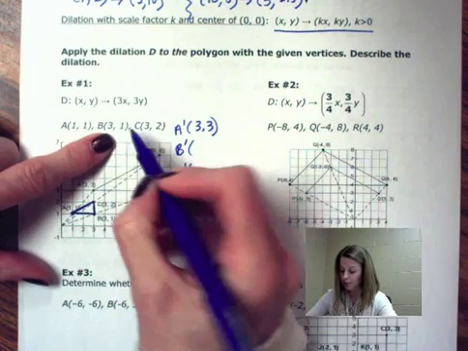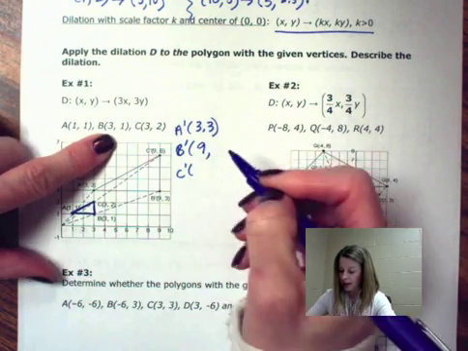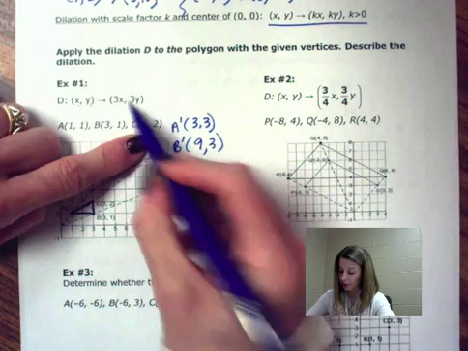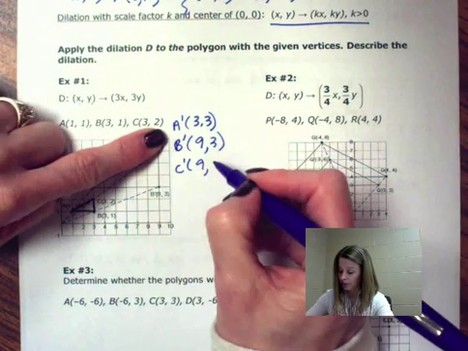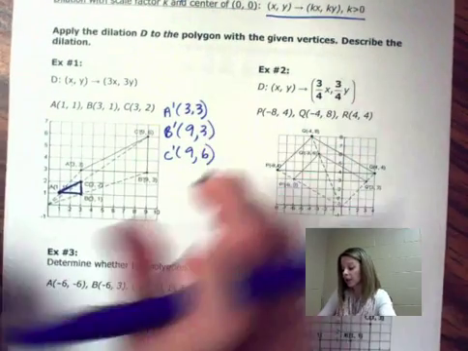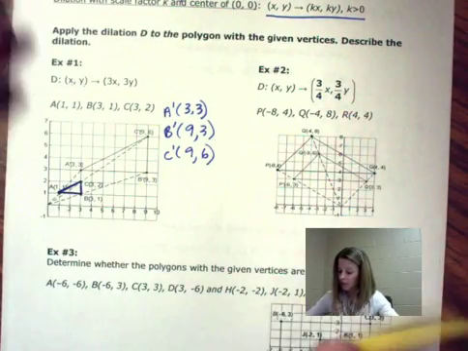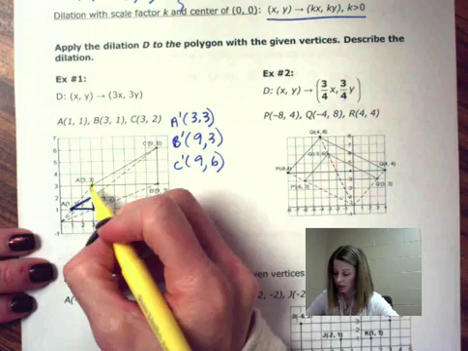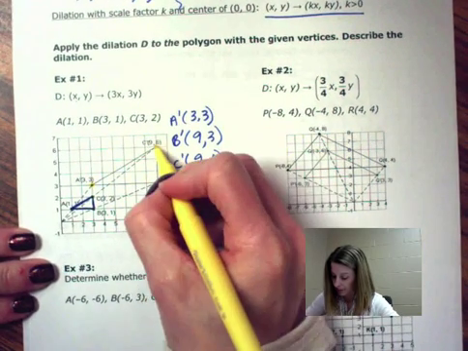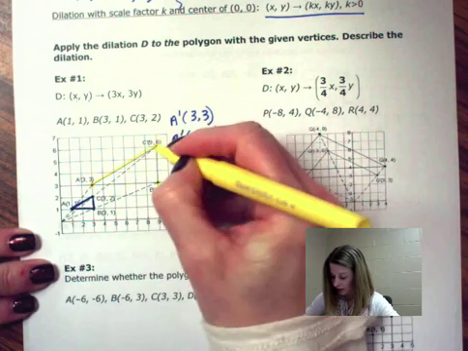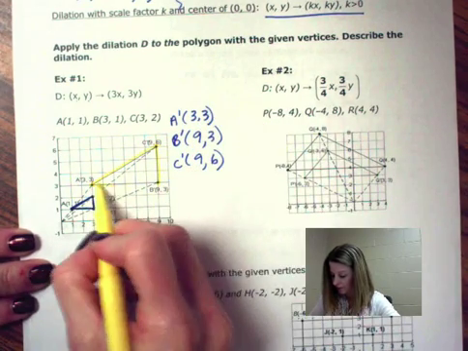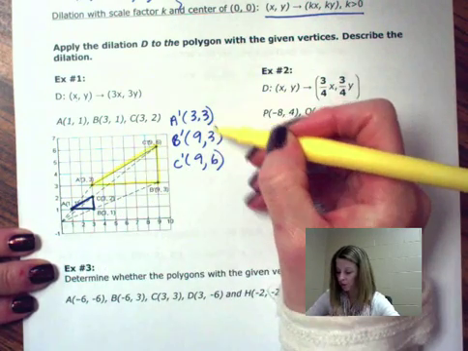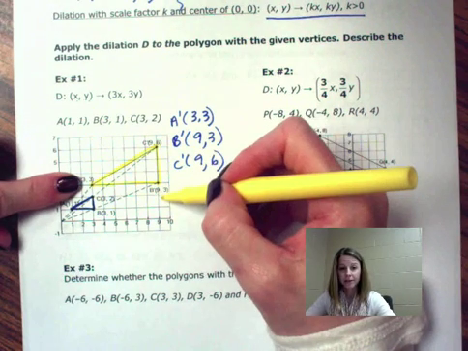Moving on to B, when I plug in my 3, 3 times 3 will be 9. And then the y is a 1. 1 times 3 is 3. And then C, plugging in 3, 3 times 3 is 9. And then plugging in 2, 3 times 2 is 6. So if you look, and I'm going to change colors here, A prime, B prime, C prime on my graph is already here. A prime, B prime, C prime is this larger triangle right here. Make that a little darker. And so these 3 ordered pairs actually match what is graphed.